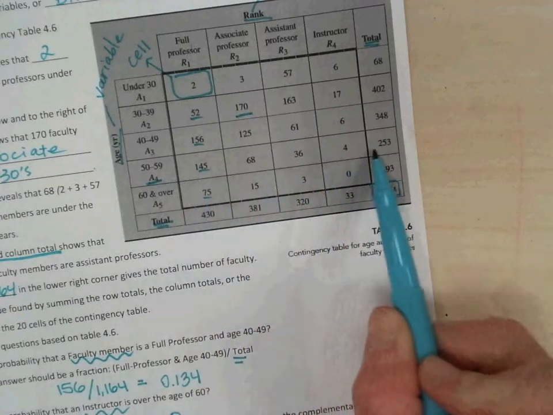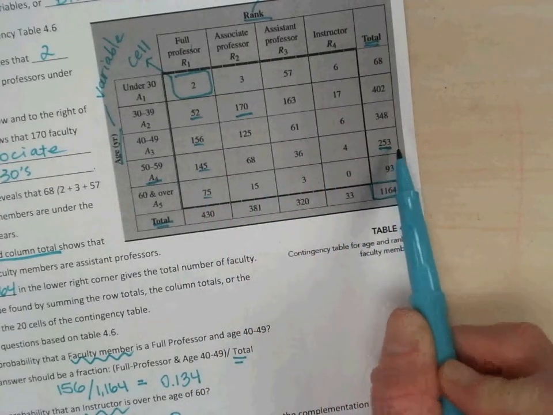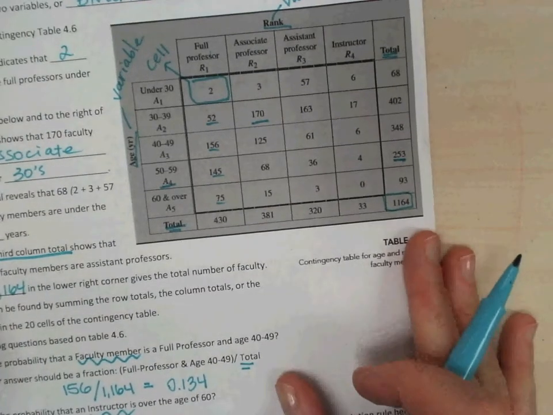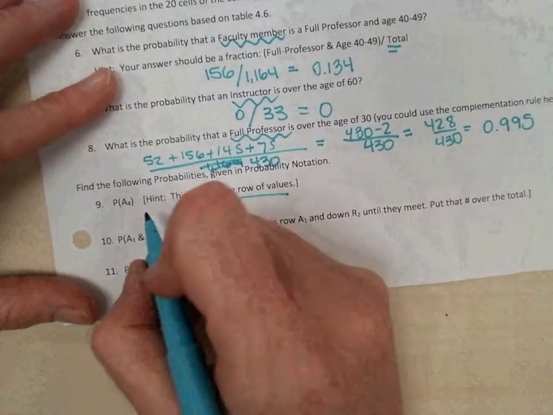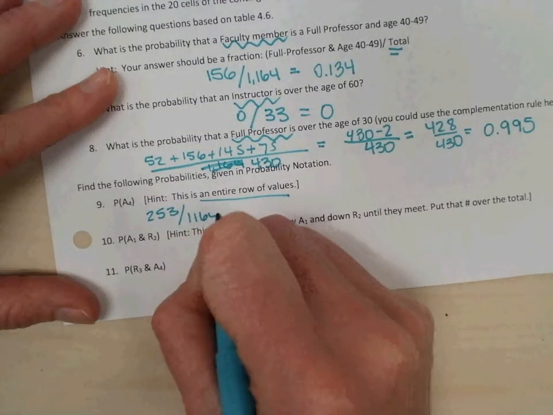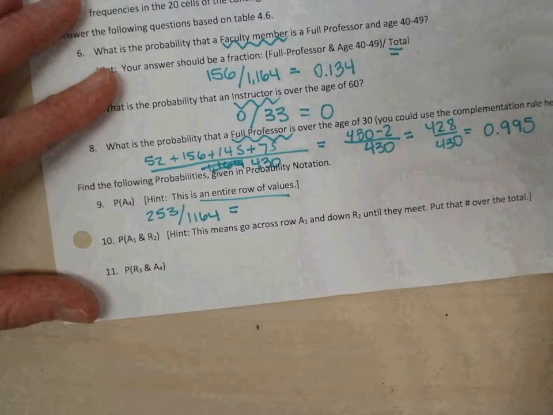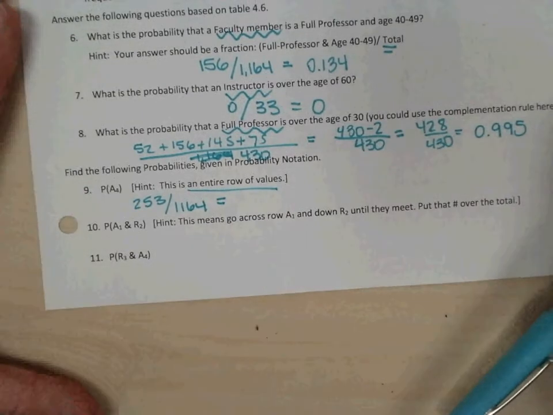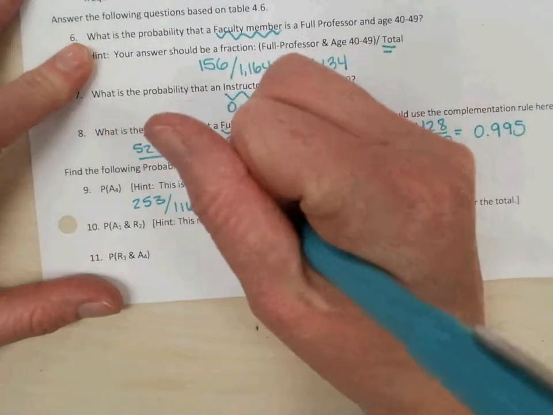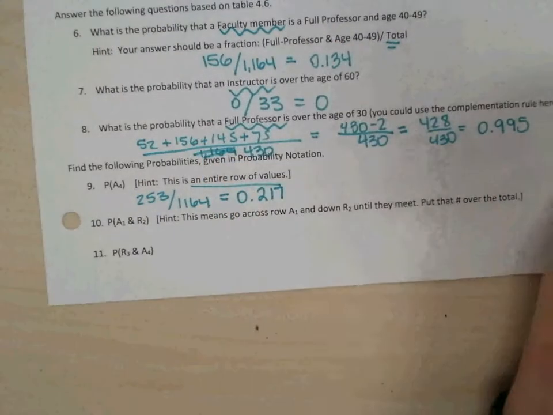We're going to go all the way across and look at that total, 253, divided by the grand total, 1,164. So 253 divided by 1,164. And did you get it? 0.217.